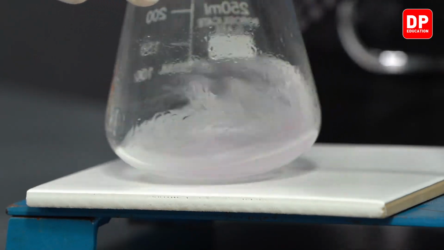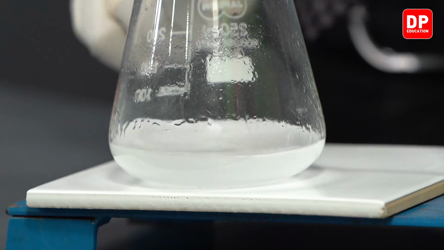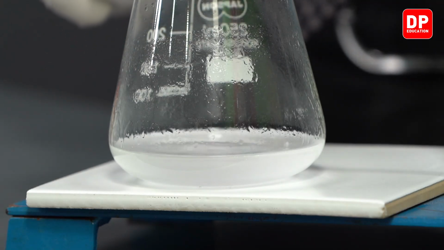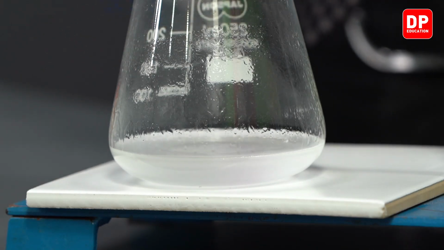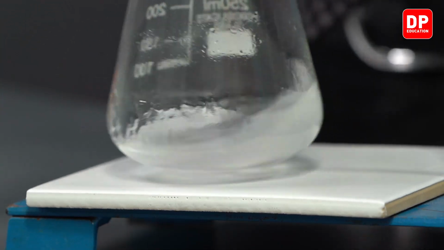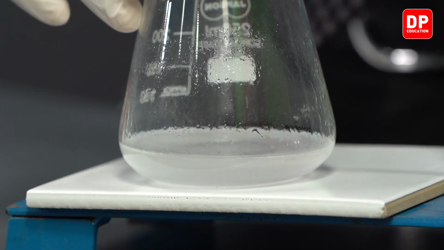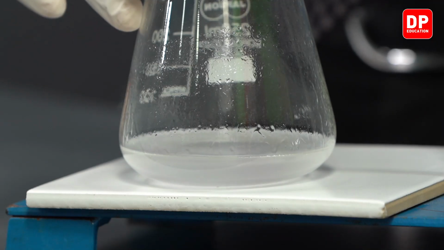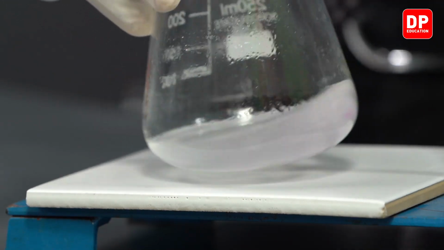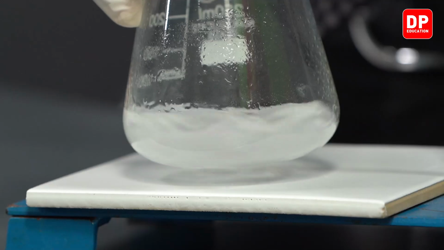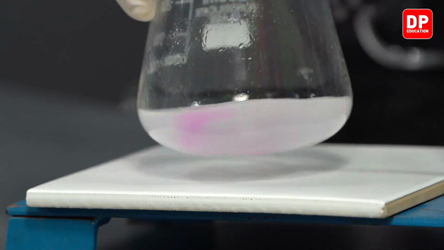You can see now we are somewhat close to the end point, because we can very clearly see when we add a drop of sodium hydroxide, there is a slight pink color that we can see, but that color disappears after a while. So we'll very carefully now add sodium hydroxide drop by drop.